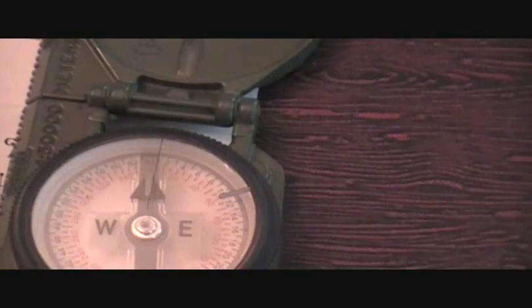Let's see if I can zoom in on that compass for you guys. It looks like that's the best I'm going to get. Okay, so our compass on the declination diagram is on grid north or map north again.